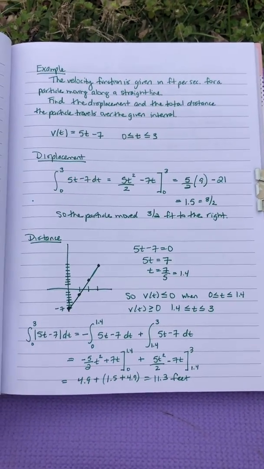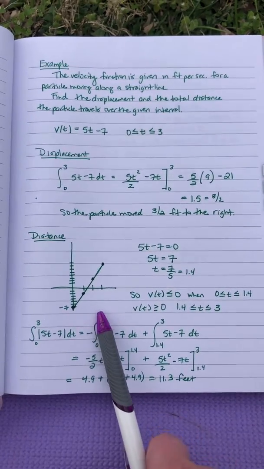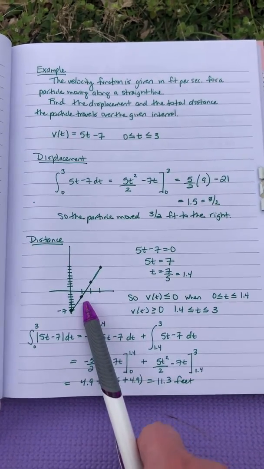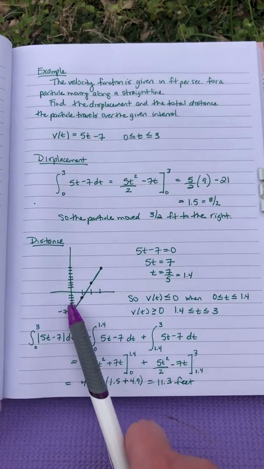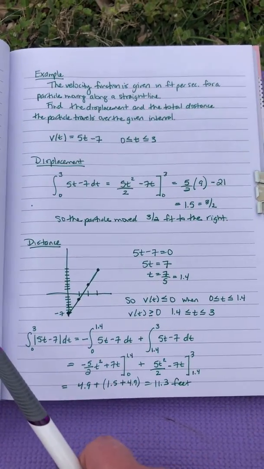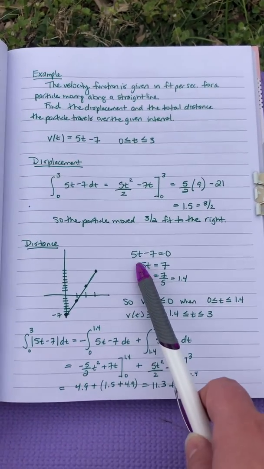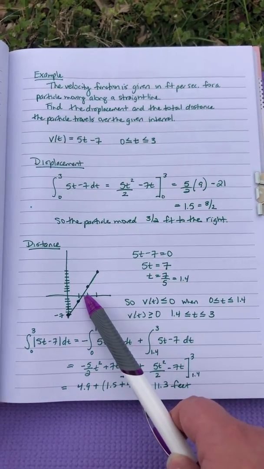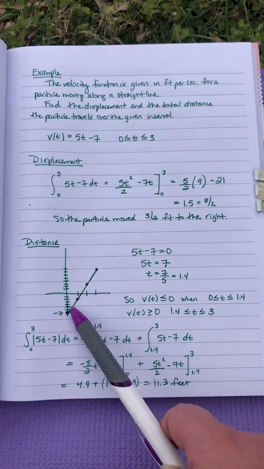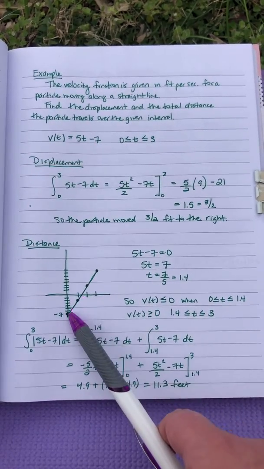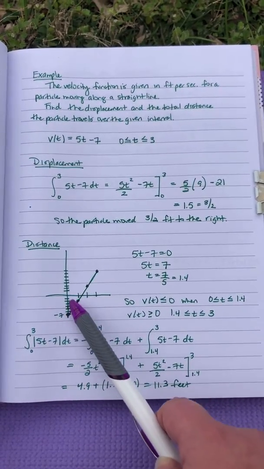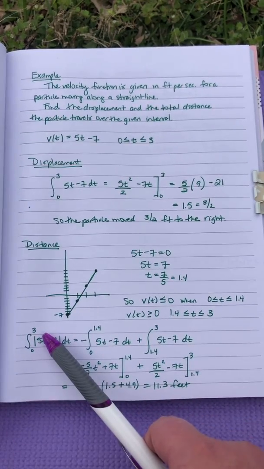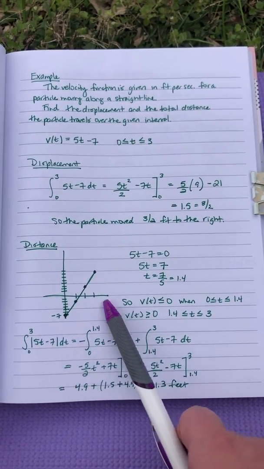Okay, distance. Things you have to factor in with distance, because you're going to have to do like the absolute value. So you're going to have to take into account the fact that the negative stuff is actually going to become positive when we do our integral. So 5t minus 7, we're going to set it equal to 0 so I can figure out where it's crossing the x-axis, because I need to know what my interval is here to make this negative area actually end up being positive when I take the absolute value of it, okay?